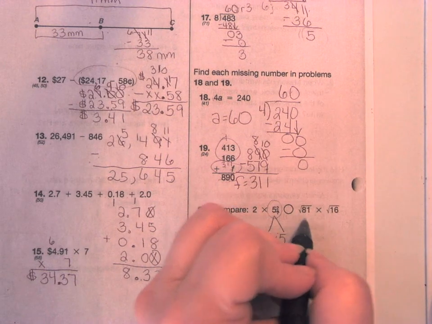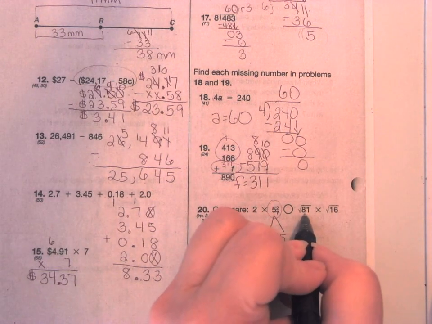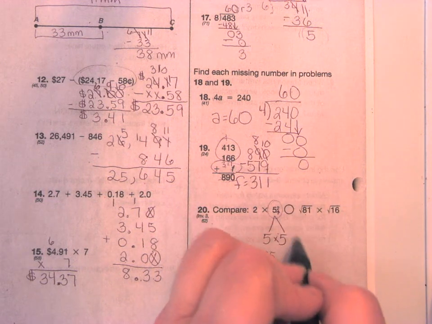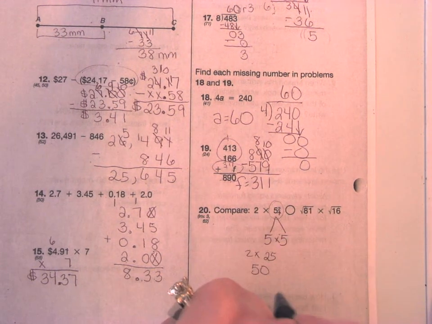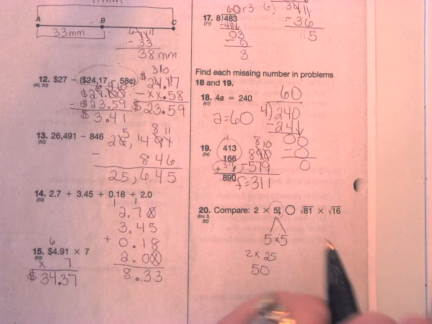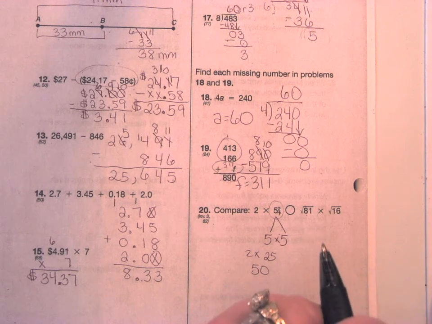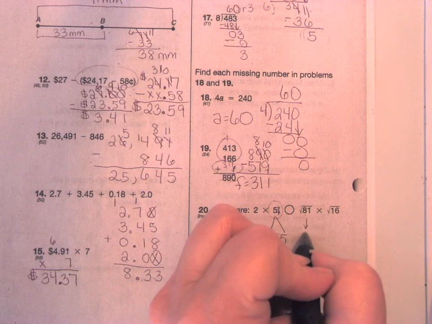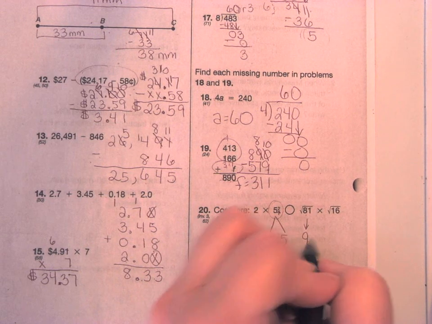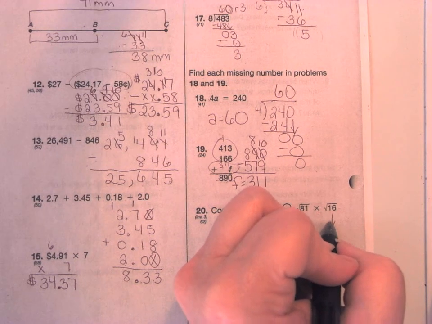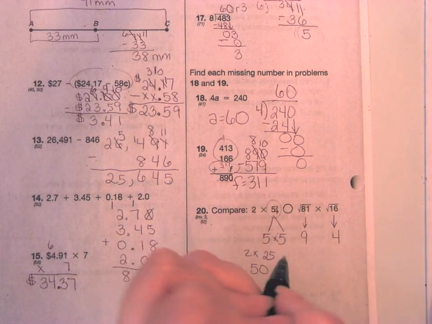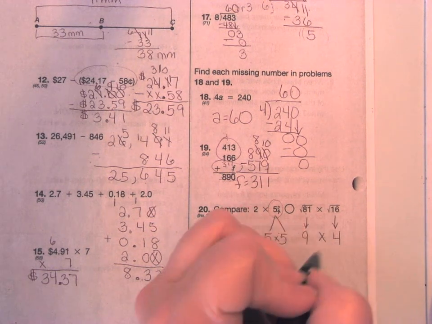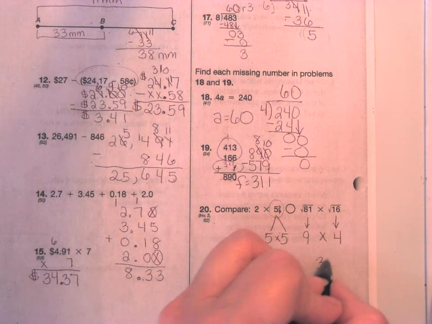Over here, I have the square root of 81. So squares, you think of a square, you have a 1 by 1, a 2 by 2, a 3 by 3, a 4 by 4, a 5 by 5. So one of those multiplication facts is going to equal 81. And that would be a 9. 9 times 9 is 81. Over here, we have 4 times 4 is 16. So we have 9 times 4, which gives us 36.